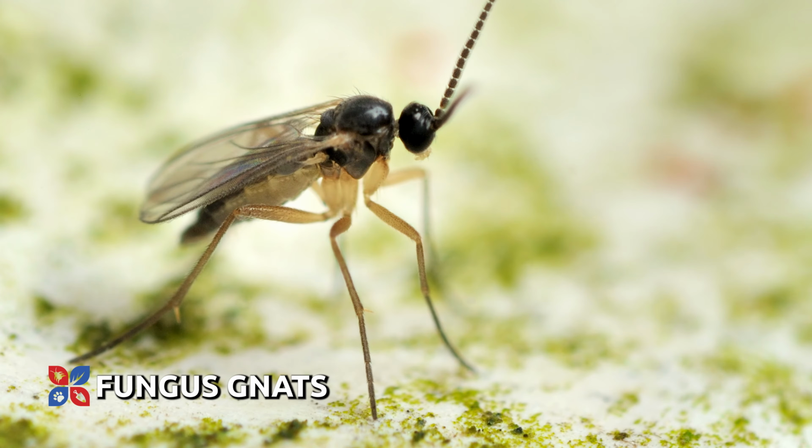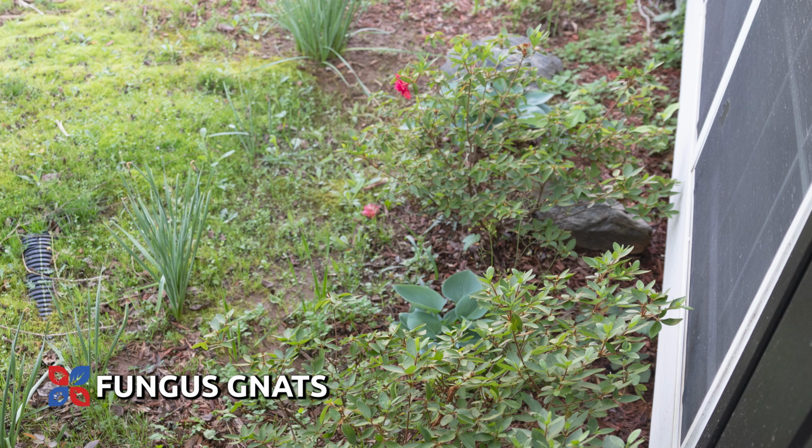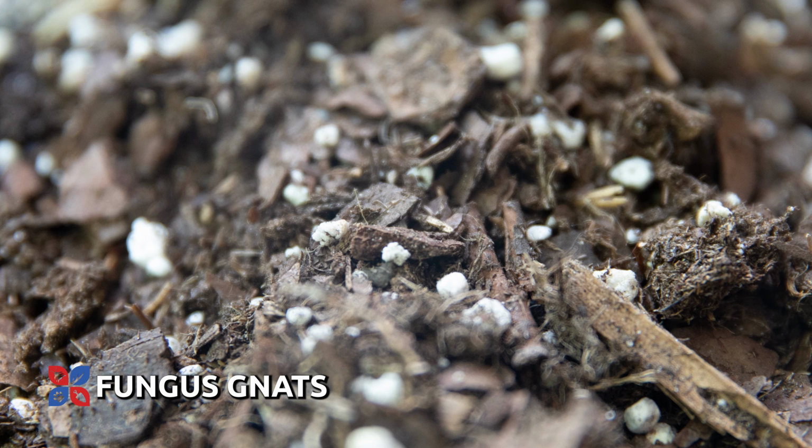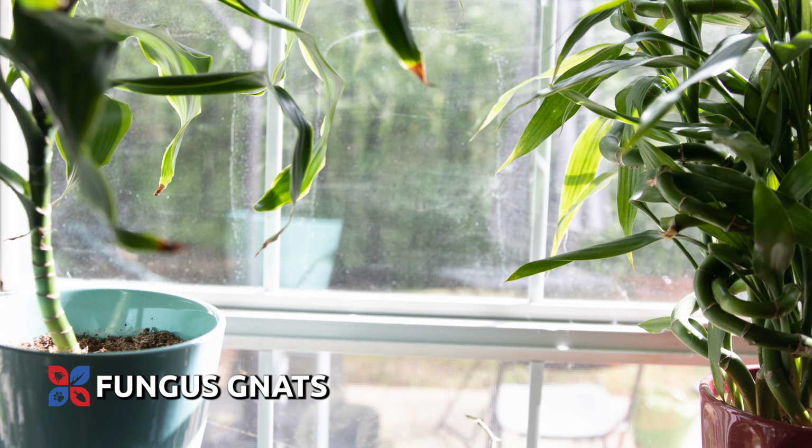The next small flying insect we're going to talk about is fungus gnats. While fungus gnats typically originate outdoors in oversaturated soils, overgrown landscape beds, and shaded areas, they can work their way indoors through transplanting soil or even overwatered houseplants.